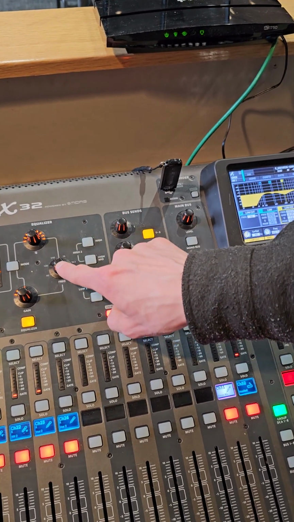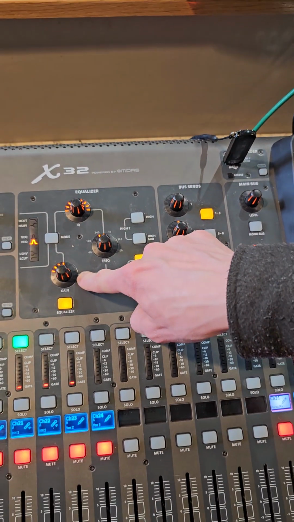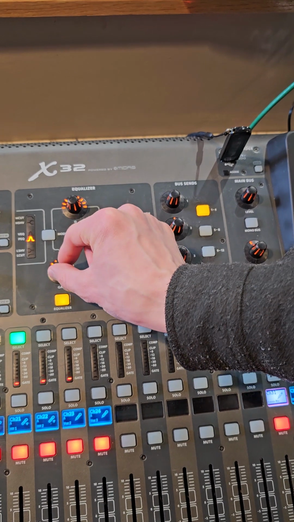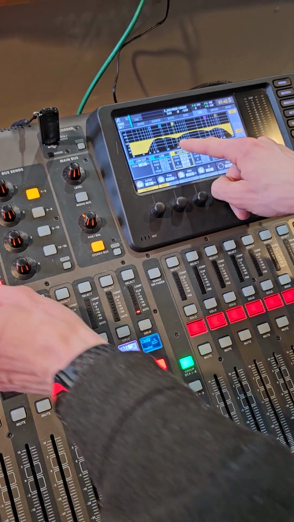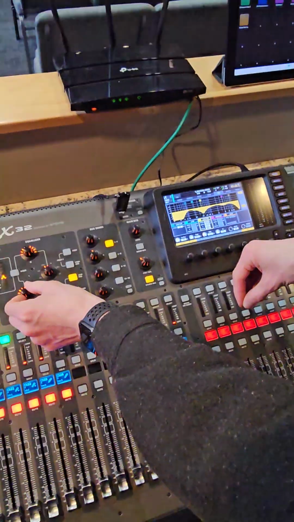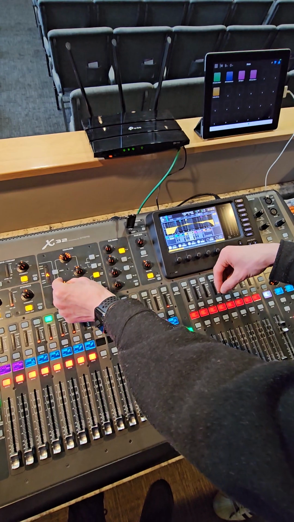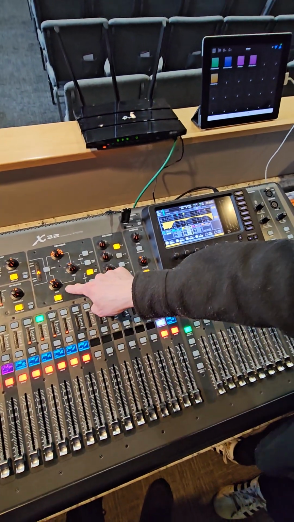You can change where that frequency is by adjusting this knob. You can change how much you want to leave in or take out by adjusting that gain. That is saying I want less gain here. So you can see you're pulling out overall level right there, or adding in overall level. So that's what that gain knob does.